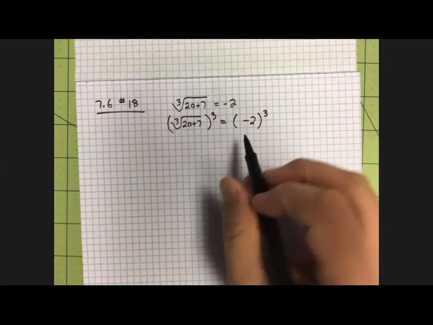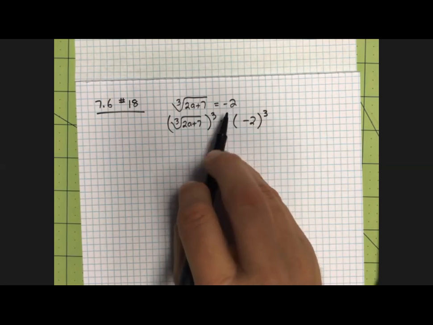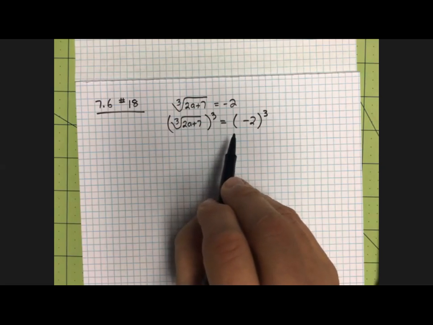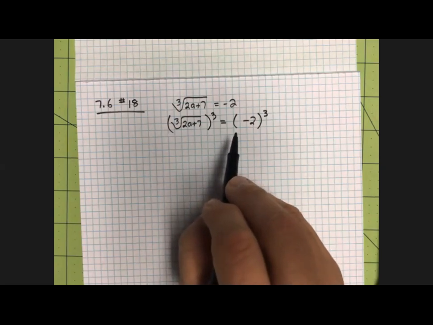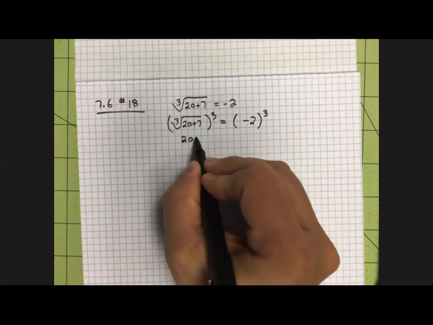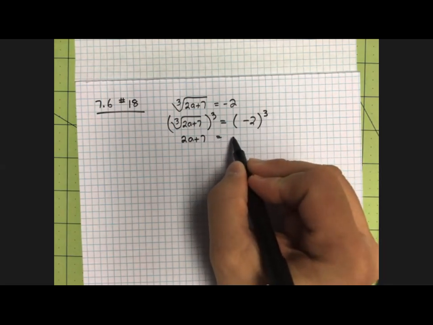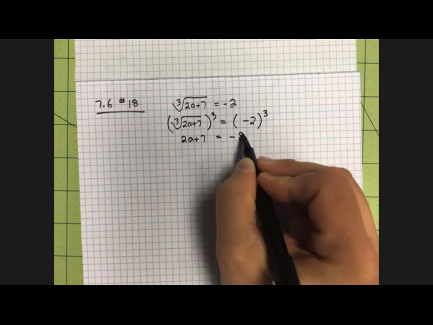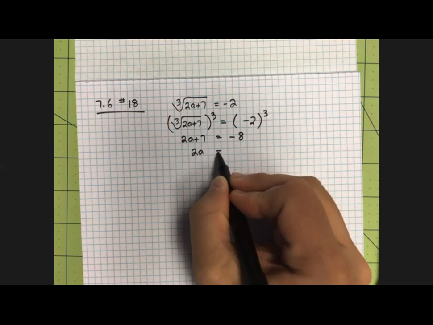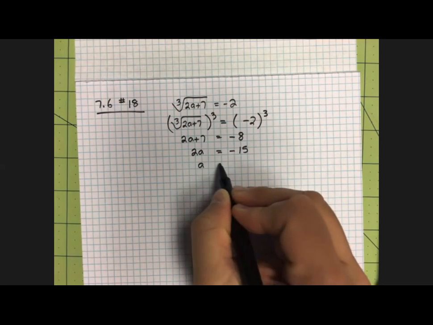And maybe in the back of your mind, you're saying, oh no, negative number, it's not going to work. But remember, cube roots can spit out negative numbers. Cube roots can swallow negative numbers and spit out negative numbers without a care. This is 2a plus 7. Negative 2 cubed, make sure you multiply that right. Negative 2 times negative 2 times negative 2 is negative 8. Then you can subtract 7 from both sides. Then you can divide by 2.